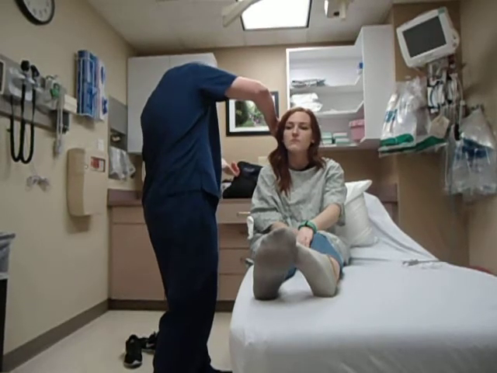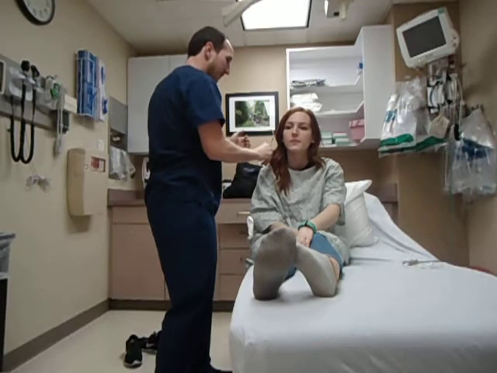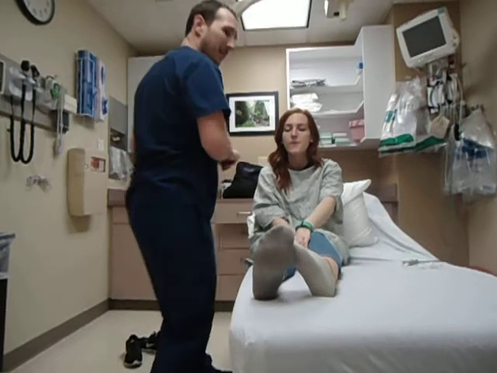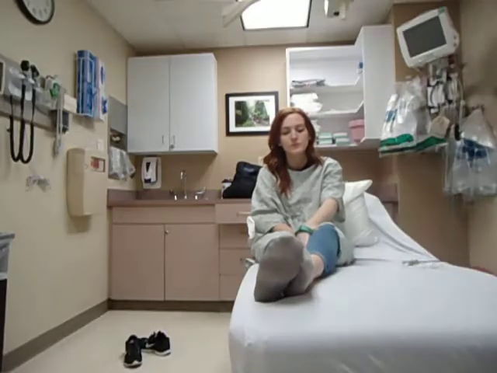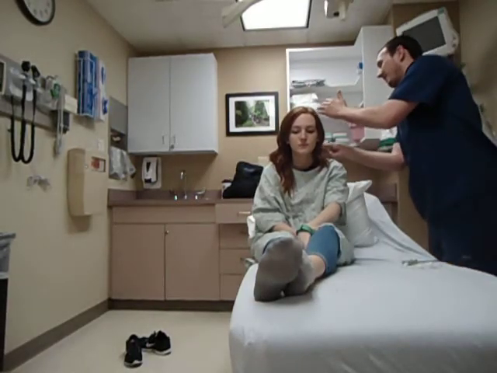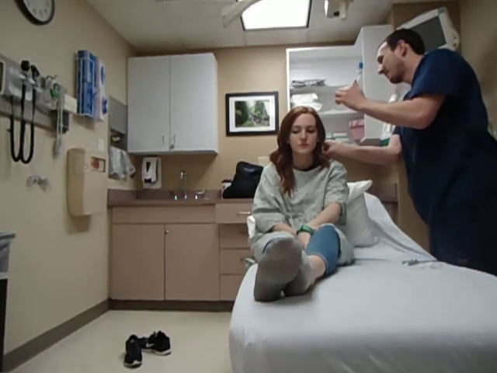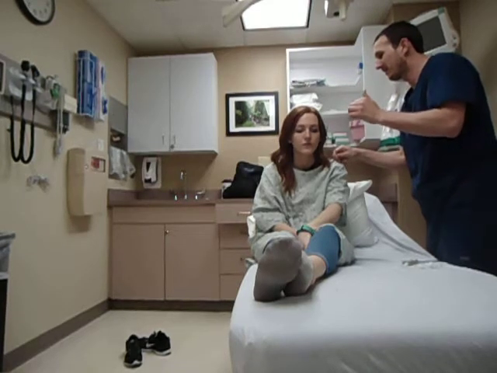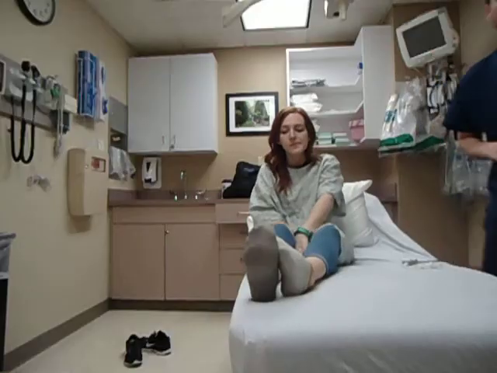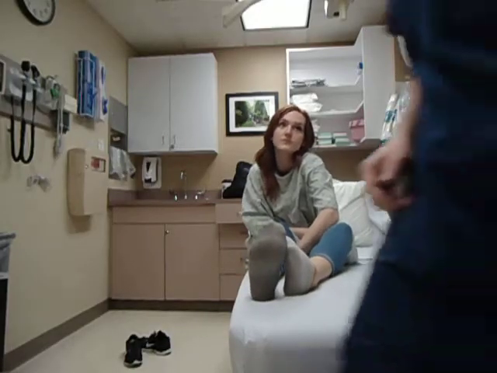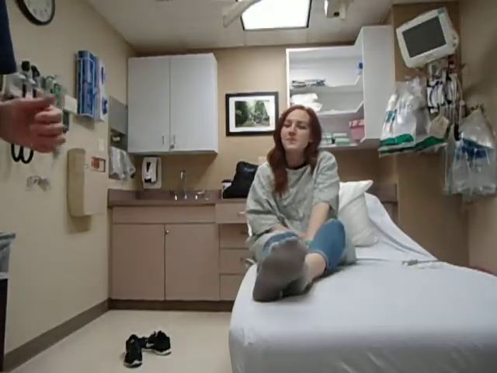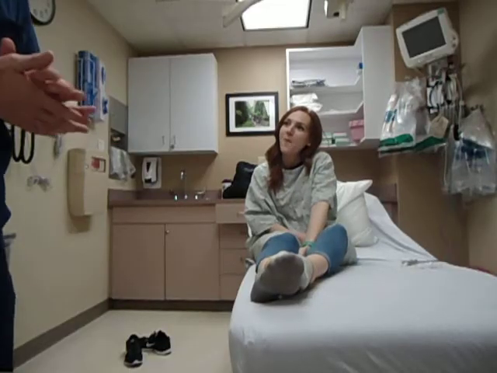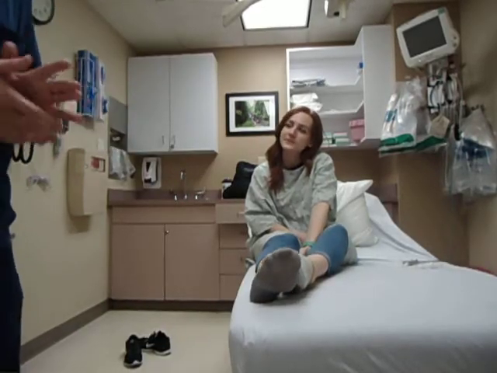No. Okay. And we'll do this side here. No. Okay. So her Weber and Rinne tests showed no abnormalities. They're both equal on both sides.